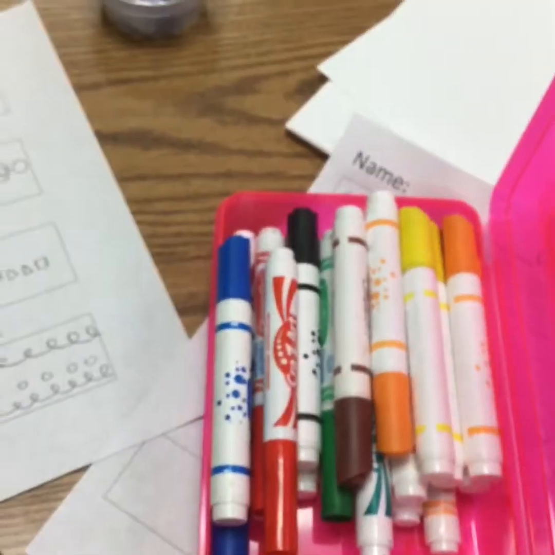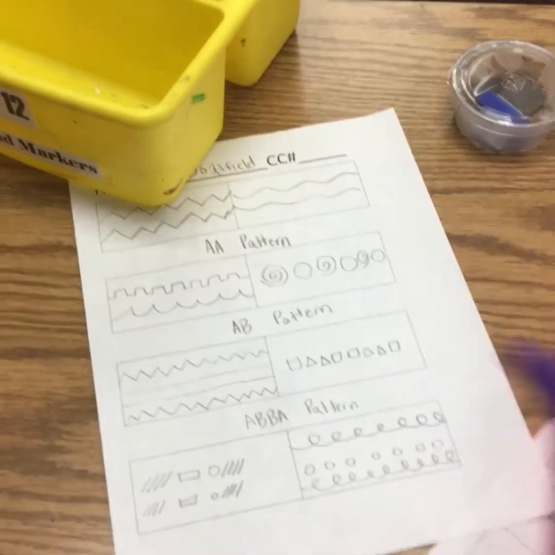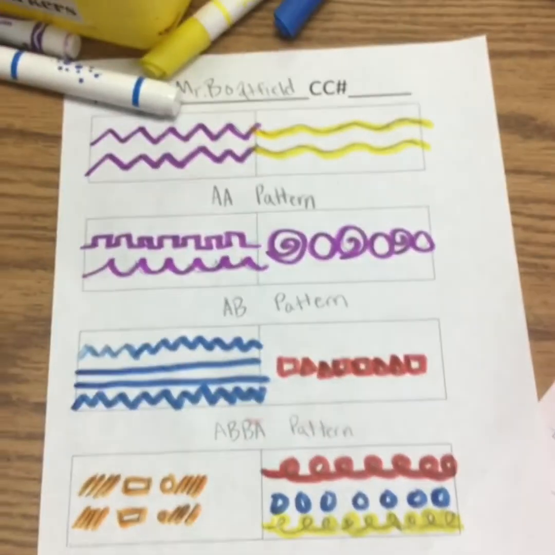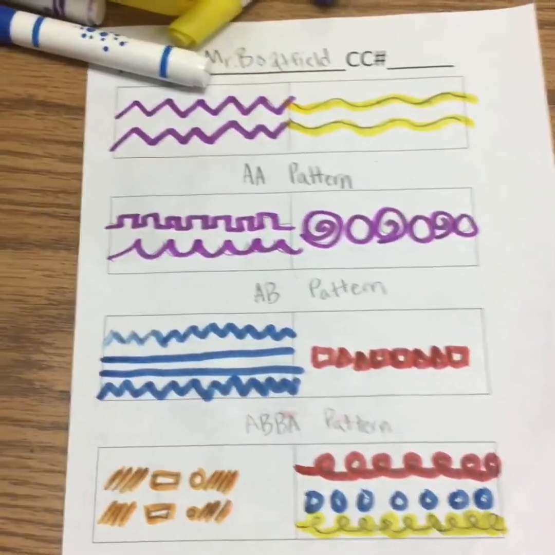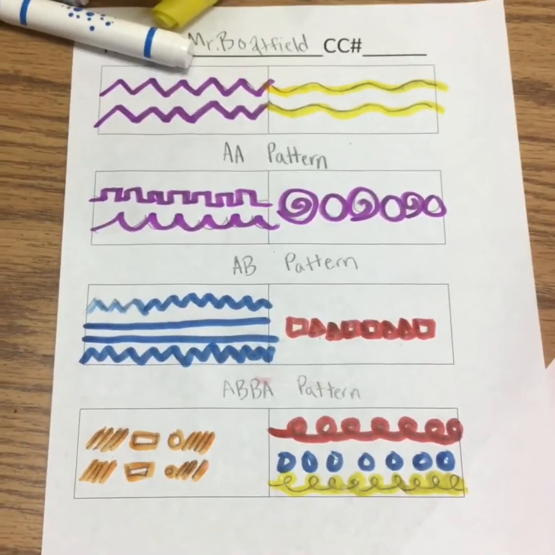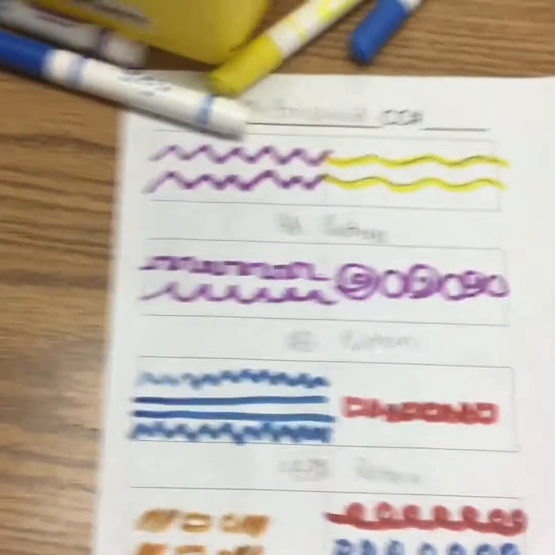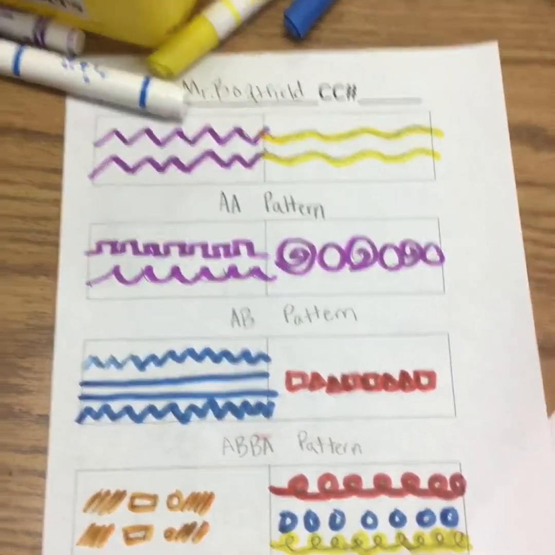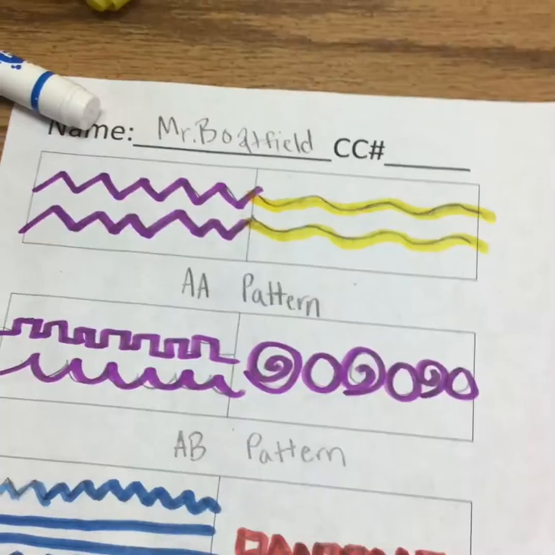So I have my marker box out. I can use any color marker, and I can also switch markers and use more than one. And I'm gonna go over my pencil lines with the marker. So I went ahead and I quickly went over all of my lines with different colors of the marker. Now I can use my crayon to color in, but I want you to think about color patterns, because remember, patterns can be shapes, they can be numbers, they can also be colors.